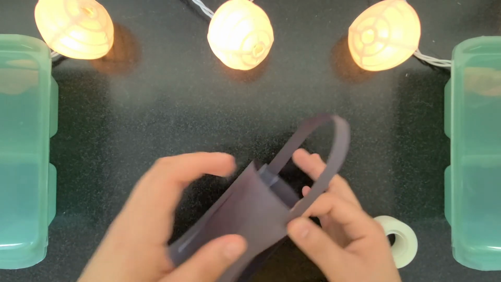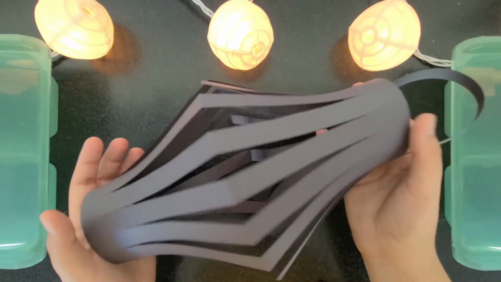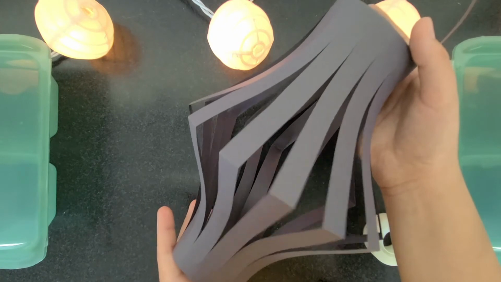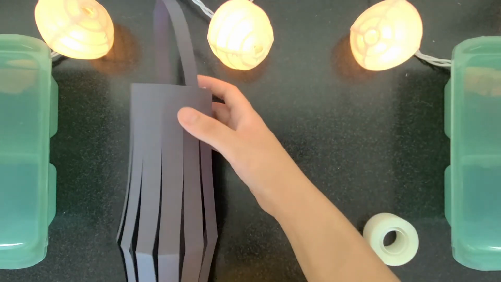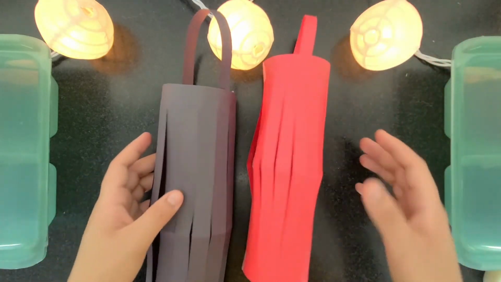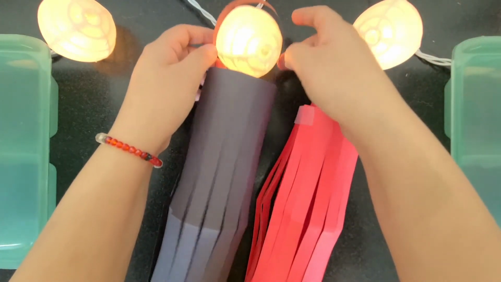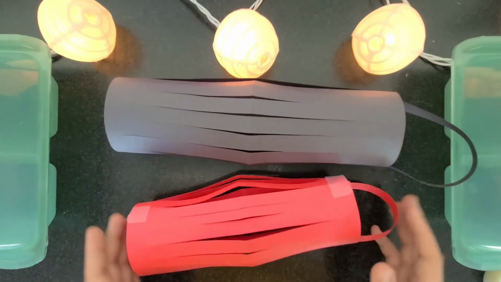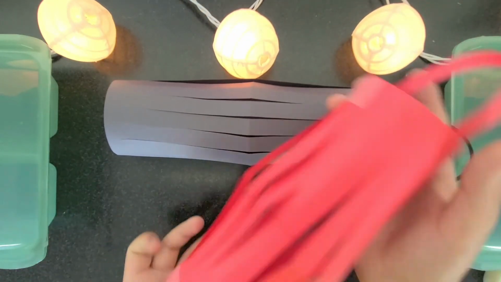And there we go. We have our lantern with a little hanger so we could hang it anywhere. And there we go, it's our final product. And I actually had extra time and made another lantern. Originally, lanterns are red. I had a black one because, you know, we want to be creative. So I created two. Don't hesitate to make more.